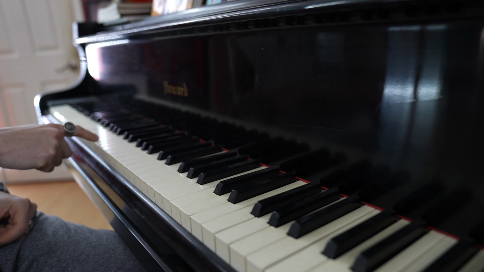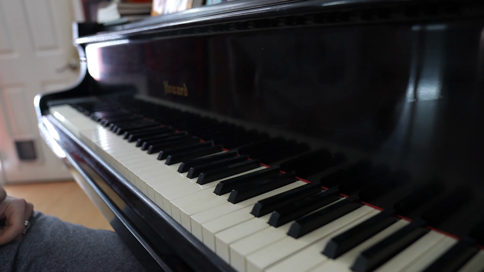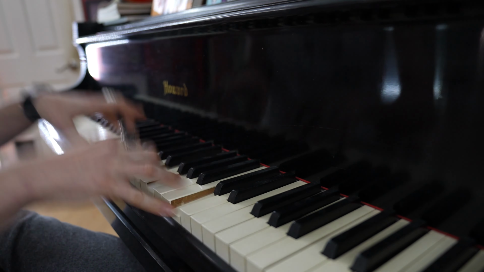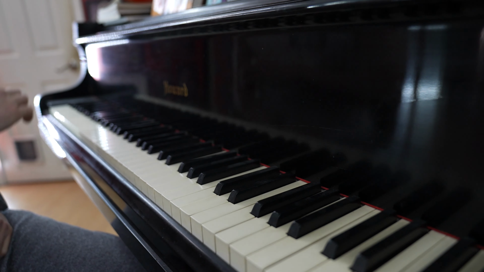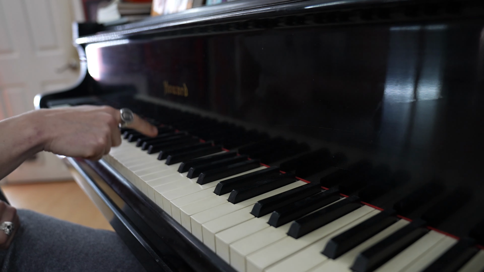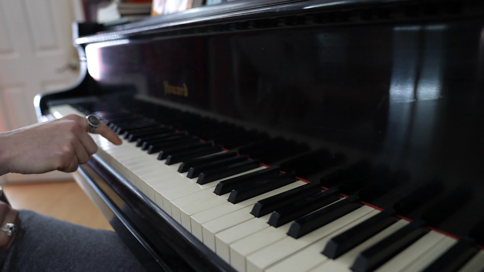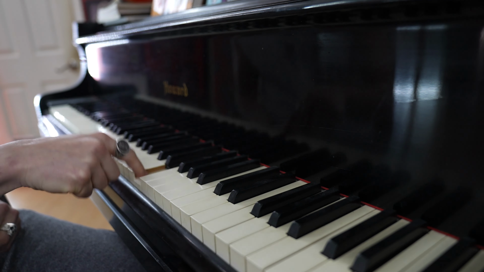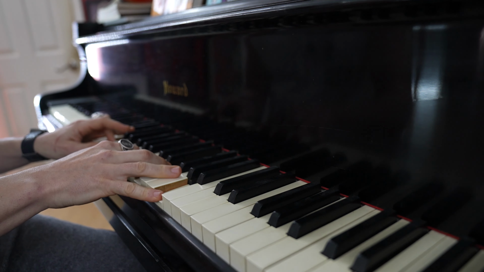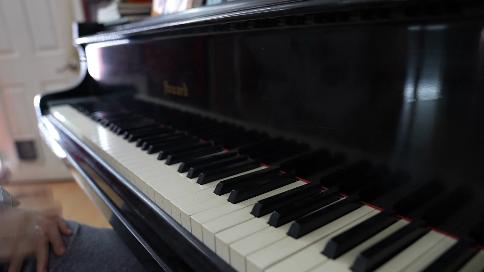So if I play the major scale, that's C, right? It sounds happy. Now, if I play those exact same notes, but starting 1, 2, 3, just like on the fretboard, three half steps lower on A minor, it sounds sad. So the order of the notes controls the sound, even though you're playing the same notes.